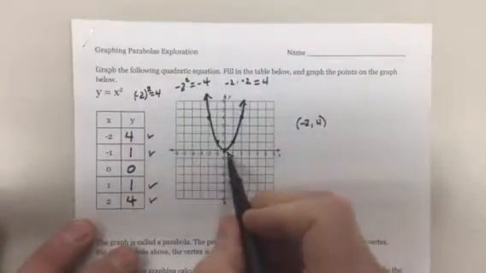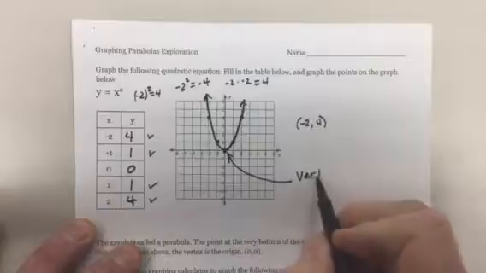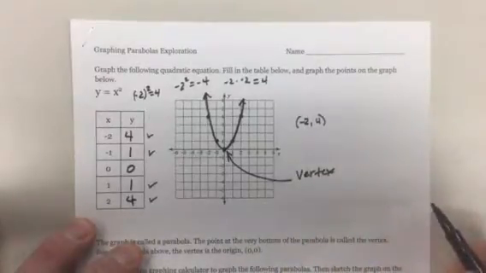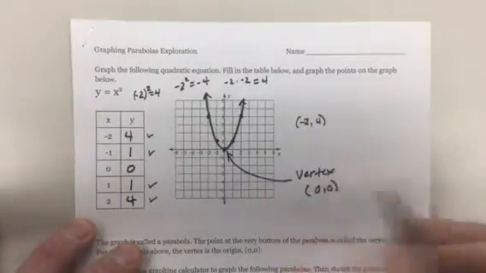This point at the bottom of the parabola is called the vertex. And that's a point that you're going to have to list when you graph. In this case, the vertex is 0, 0.